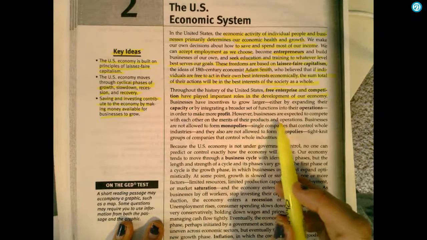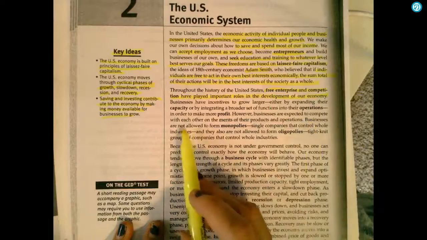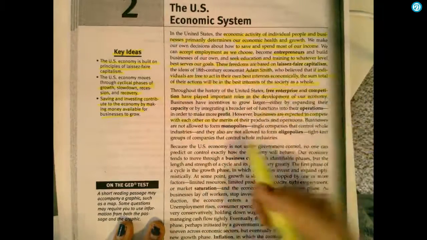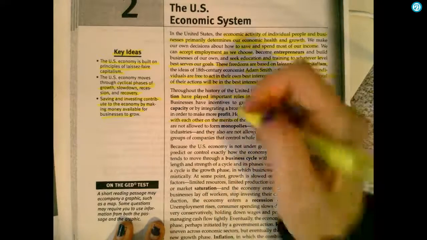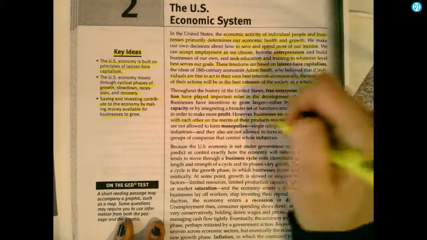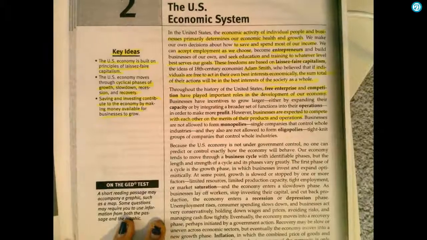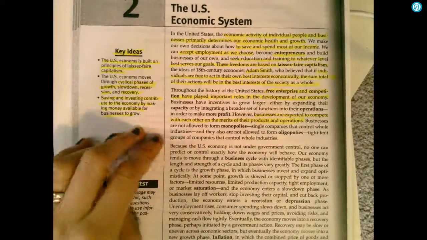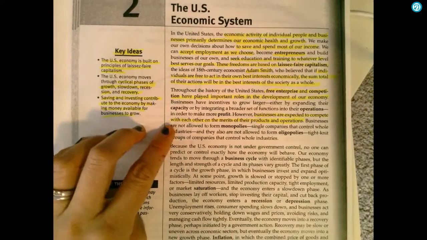However, businesses are expected to compete with each other on the merits of their products and operations. So they have to make a good product, they have to make it quality, but then you don't want only one business selling something, you want several because then the prices stay low.